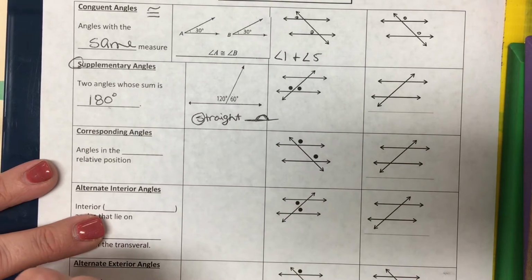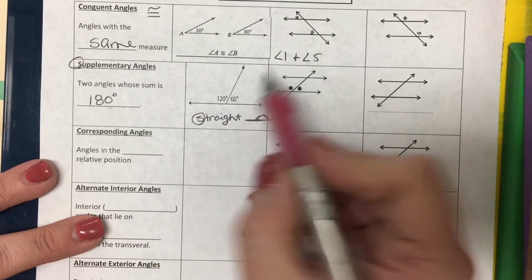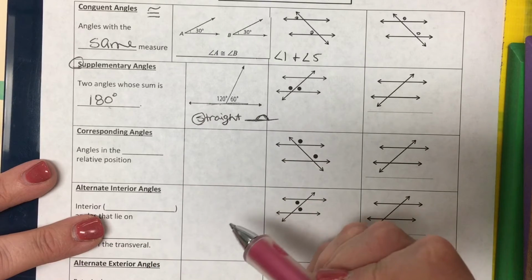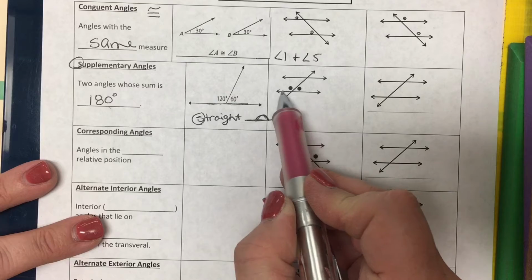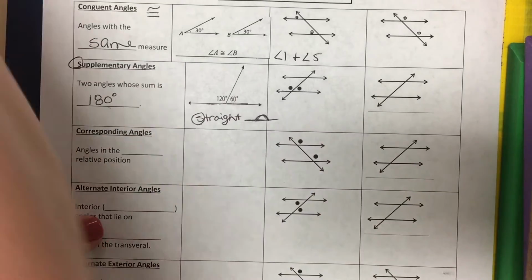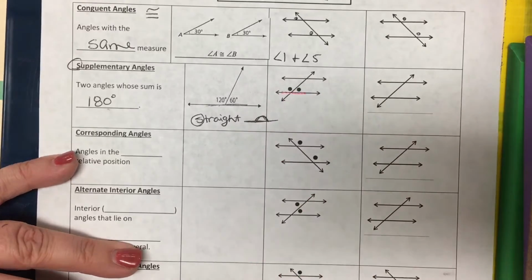The two angles that add up to 180 are supplementary. So for example, 120 plus 60 is 180. This makes a straight line here. Okay, those are supplementary. So these two angles are supplementary because they're on this straight line. They make this straight line, so they're 180.